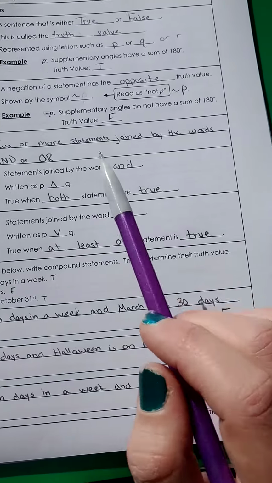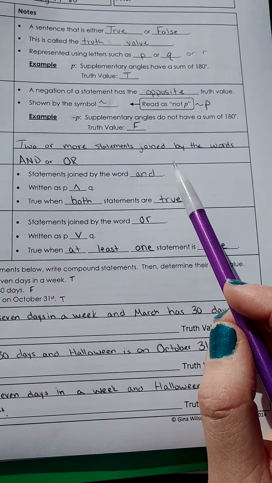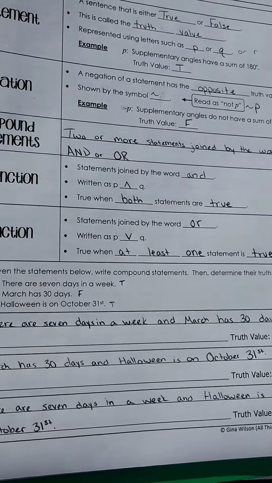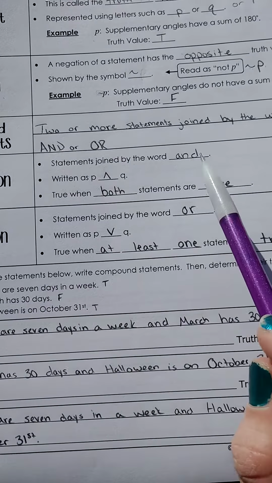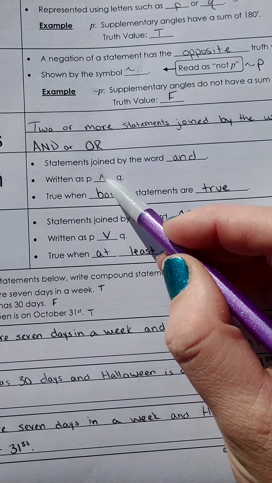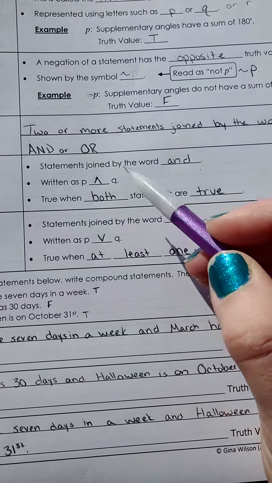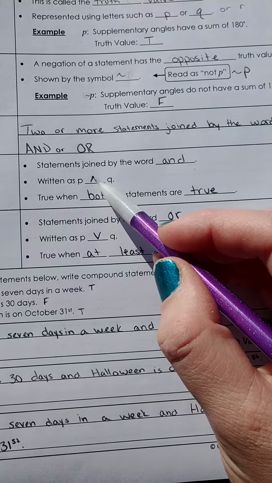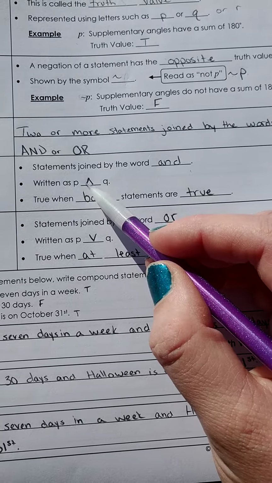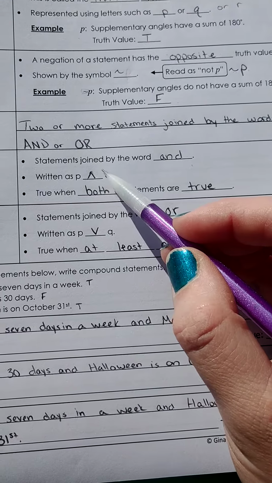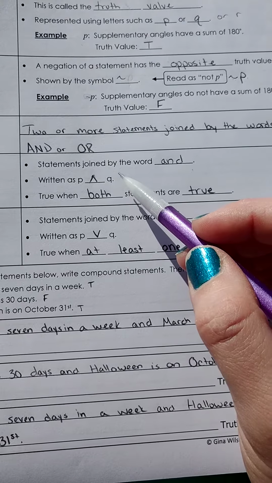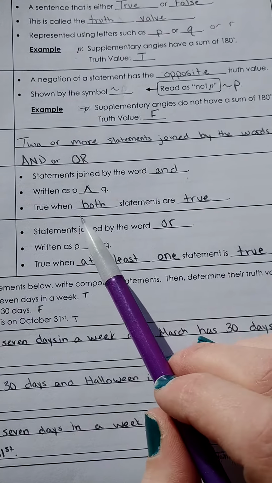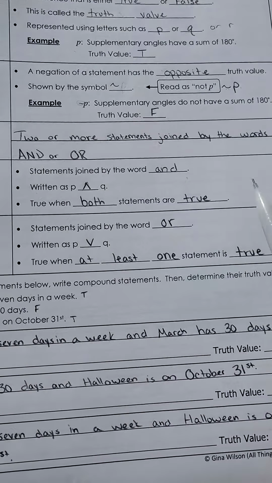Your compound statements are two or more simple statements joined by the words and or or. Your conjunctions are statements joined by the word and. You use the symbol, most commonly, the way I think of it and the way I teach the seniors, and starts with an A, and that looks an awful lot like an A. The only problem with that is sometimes we all get in the habit of actually making it an A. Try not to make it an A, just make it a mountaintop. It is true when both statements are true.